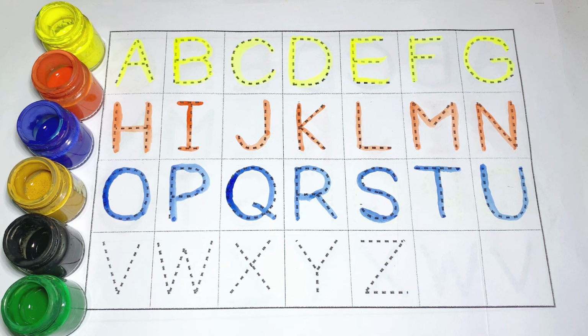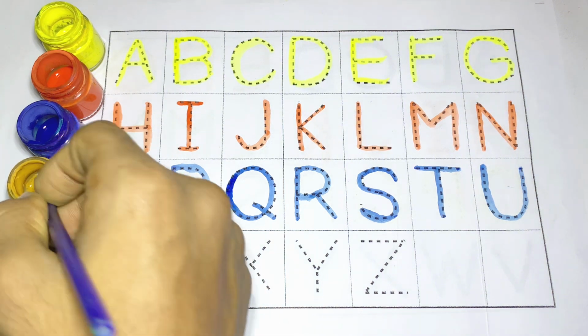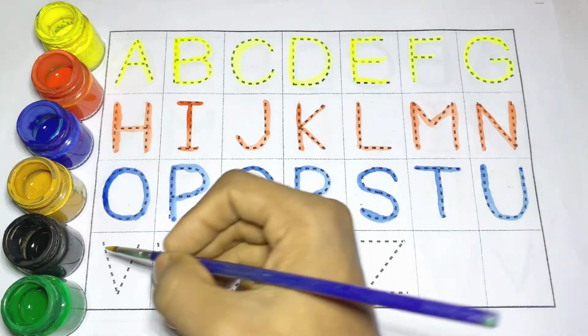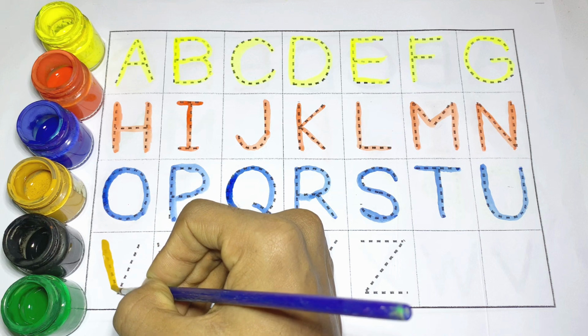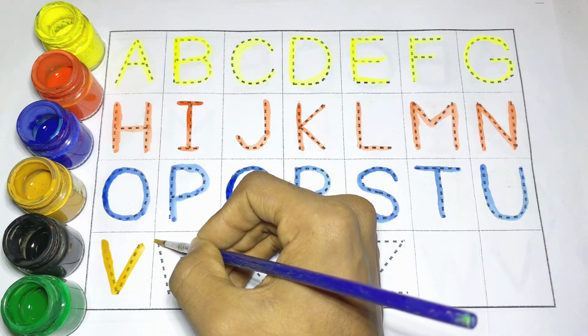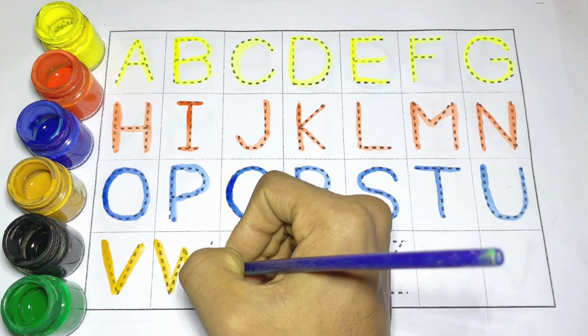V for van, V for vanilla. And use yellow ochre color. W. W for wolf.